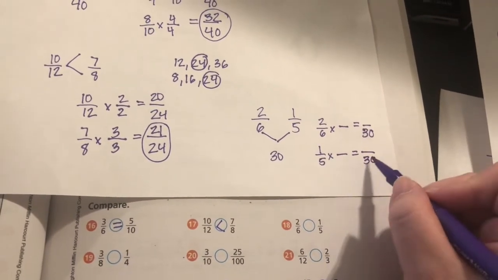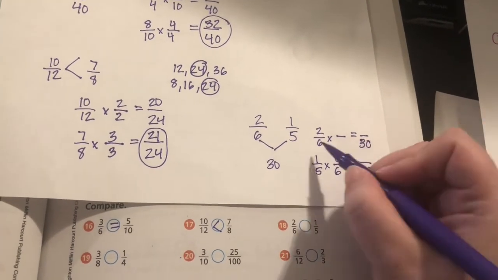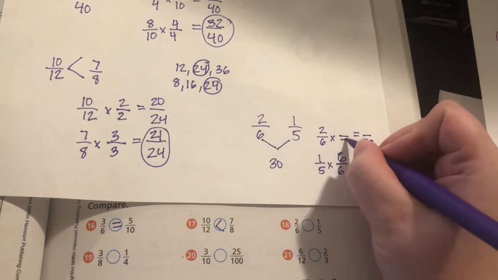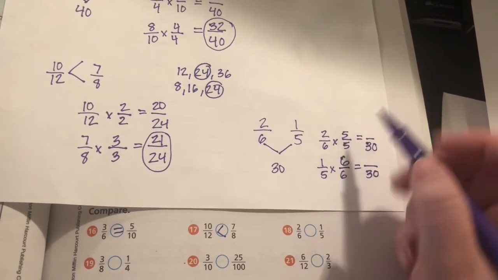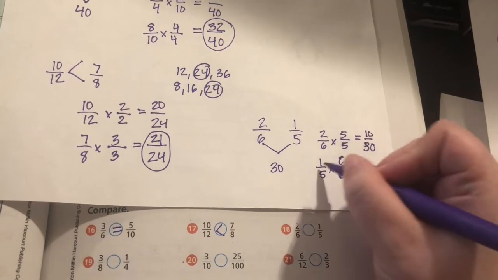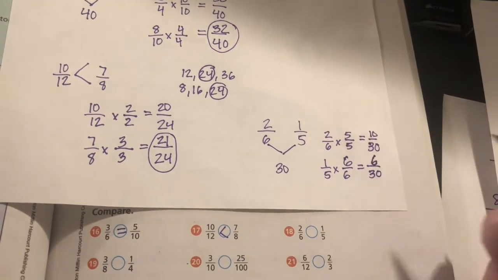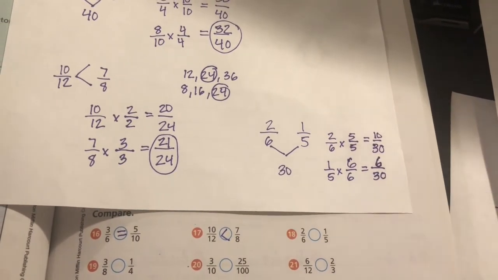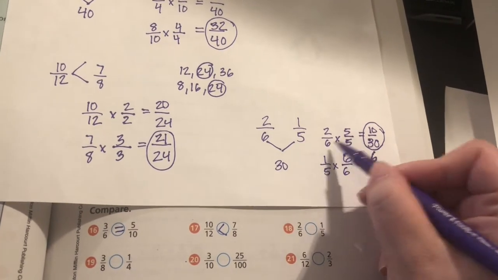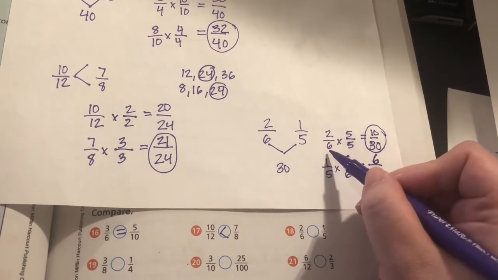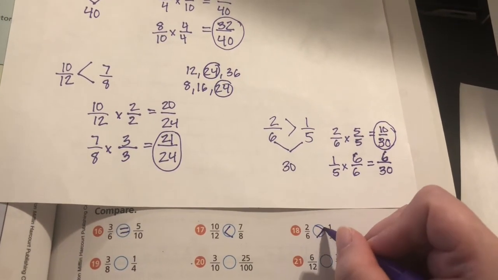So 5 times 6 equals 30, so this is going to be 6/6. 6 times 5 equals 30, so this is going to be 5/5. 2 times 5 is 10. 1 times 6 is 6. So 10/30ths or 6/30ths? I think 10/30ths is definitely bigger. So 10/30ths is the same thing as 2/6. So in this case, 2/6 would be bigger.